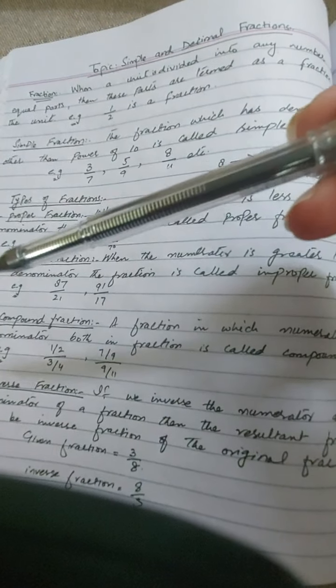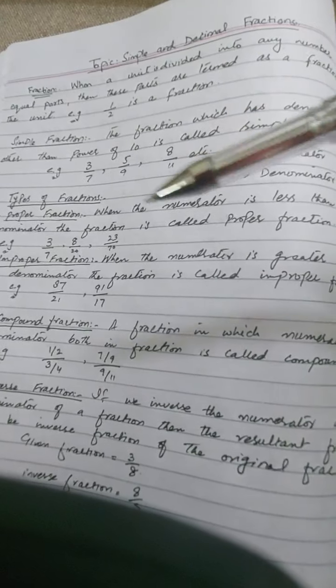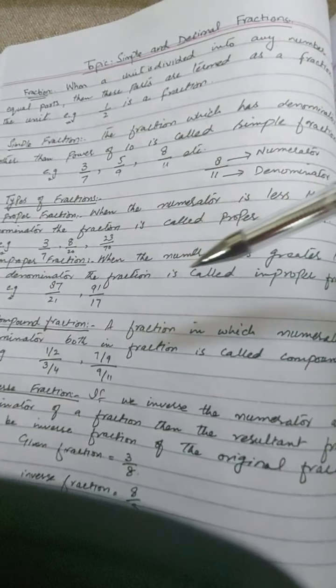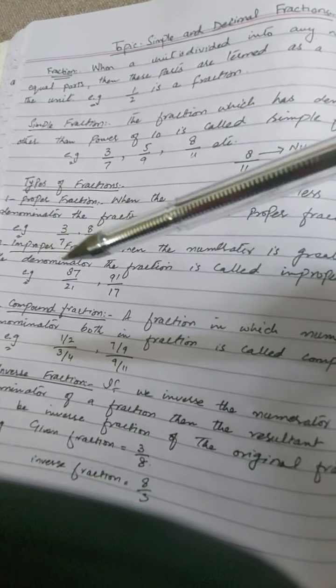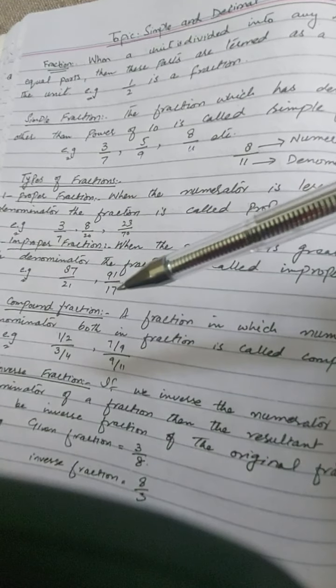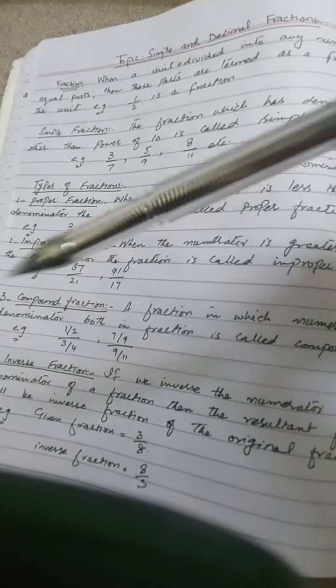Then another type of fraction is the improper fraction. When your numerator is greater than your denominator, then the fraction is known as an improper fraction. For example, 87 by 21, 91 by 17. It means your numerator is greater than your denominator. Here it is 91, here it is 17.